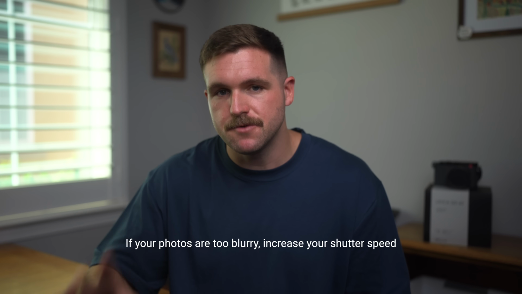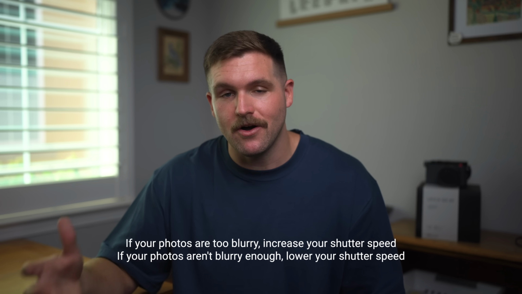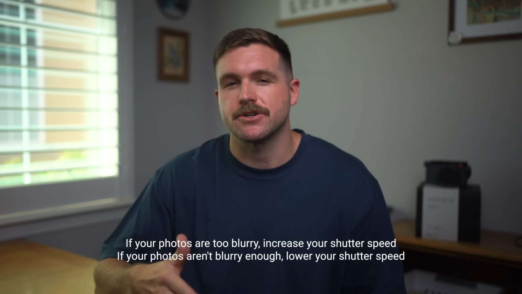If those photos are too blurry, your shutter speed might be a little bit too slow. And if the background is not blurry at all, well, you probably need to drop that shutter speed down a little bit more. It often does take a few attempts to get it right, so if you don't nail it the first time, just keep trying.